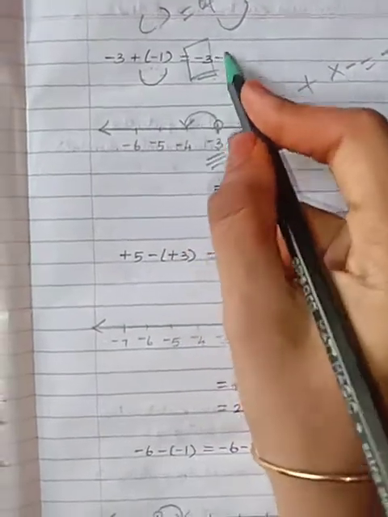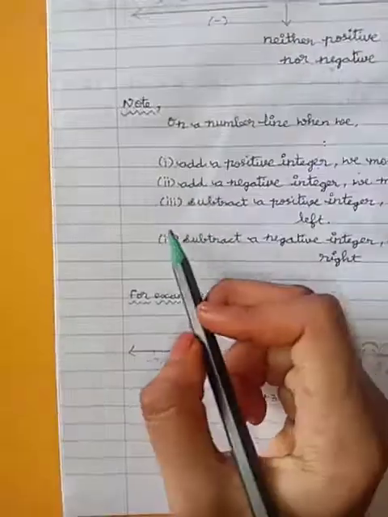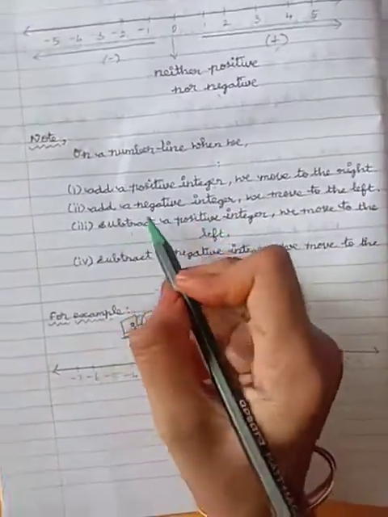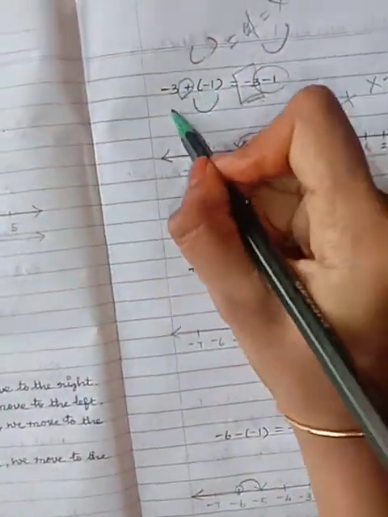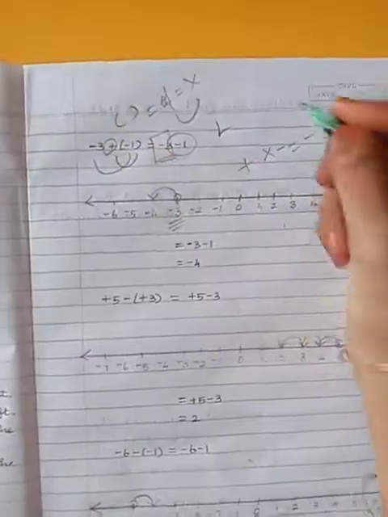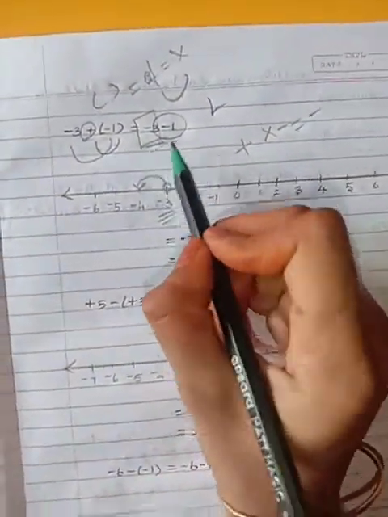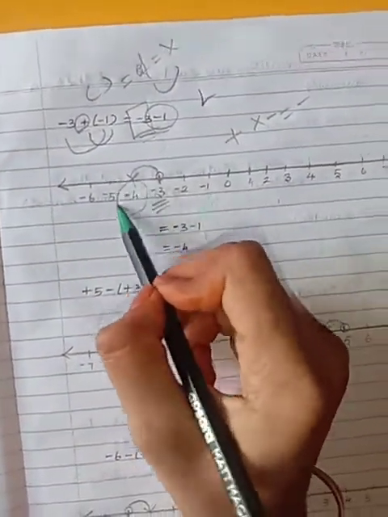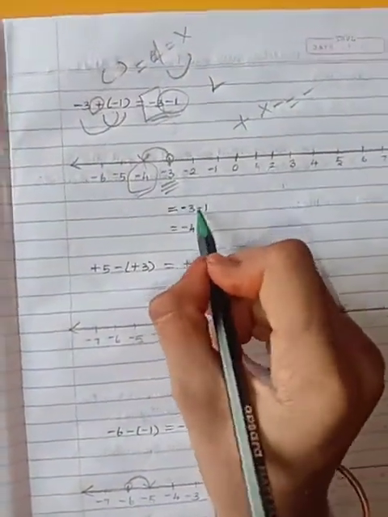Then minus 1. So we need to use this rule: add a negative integer, we move to the left. So here, left direction, only one jump. One jump to the left will be minus 4. So minus 3 minus 1 is equal to minus 4.